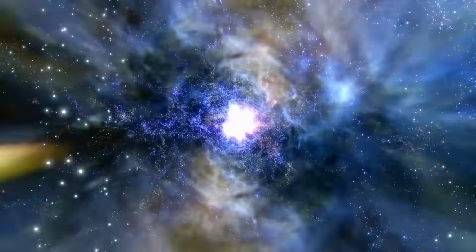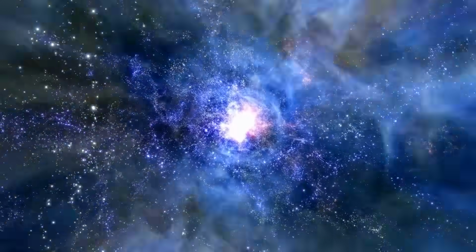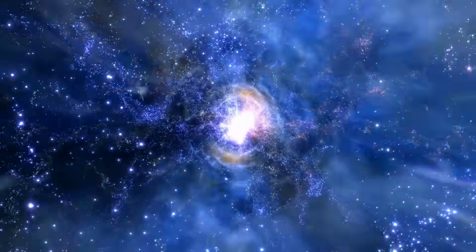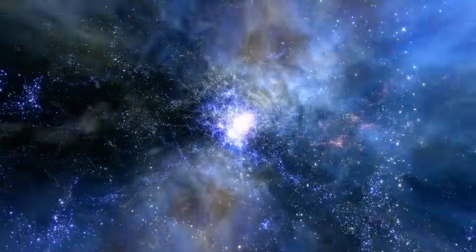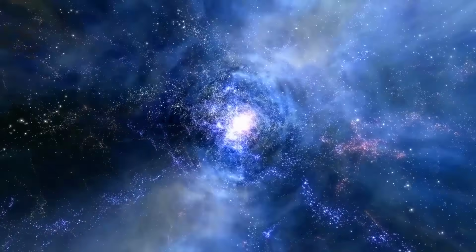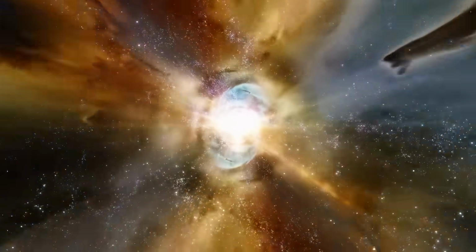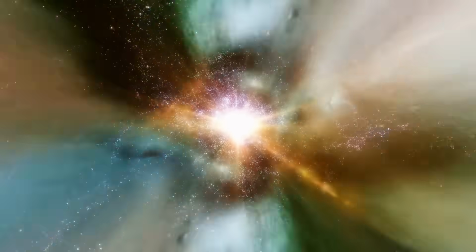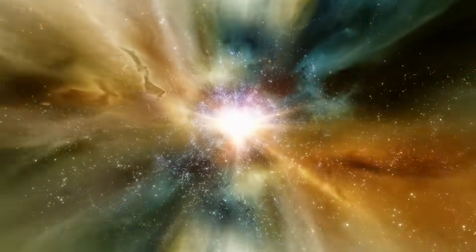In simulations like the FIRE (Feedback In Realistic Environments) project, this duality is clear. Supernova feedback causes complex turbulence in early galaxies, sometimes driving huge winds of gas out into intergalactic space. These outflows can delay galaxy growth, suppress star formation, or even shape the structure of galaxies by redistributing angular momentum.